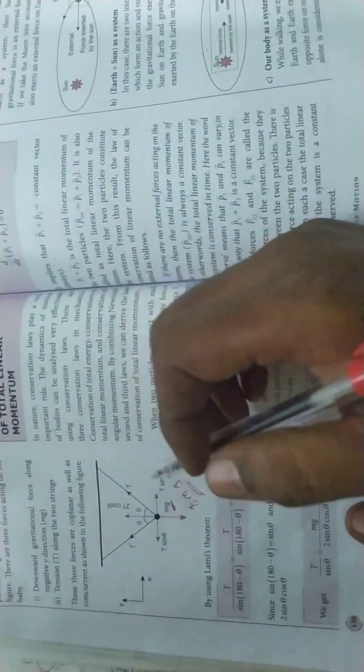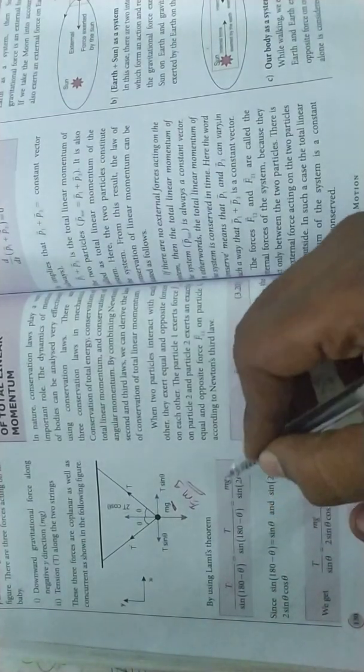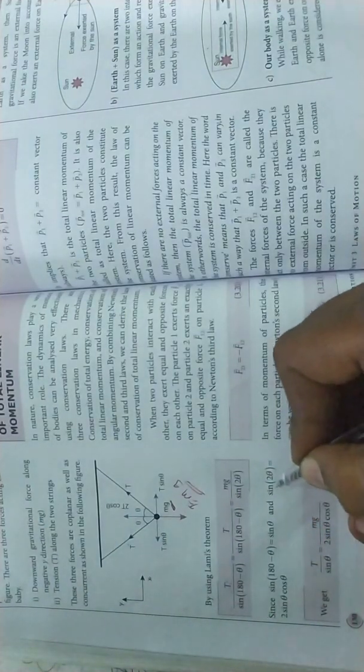Using Lami's theorem we can easily calculate that T by sin(180 minus theta) is equal to mg by sin 2 theta, because the T value is mg. Sin(180 minus theta) is sin theta, and sin 2 theta is equal to 2 sin theta cos theta. Remember, sin 2 theta is equal to 2 sin theta cos theta. Based on this trigonometric ratio formula, we can use it.